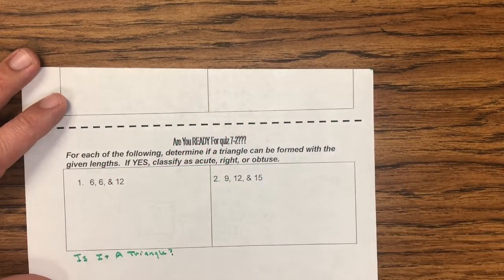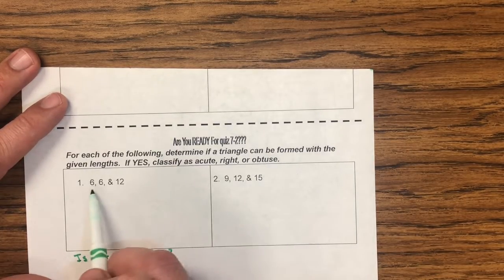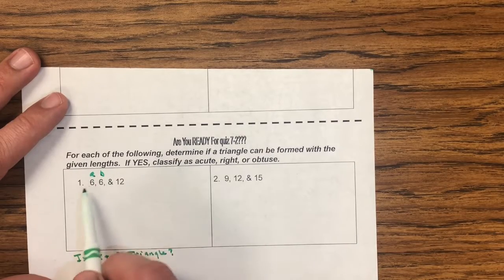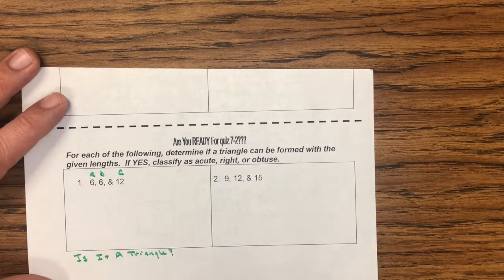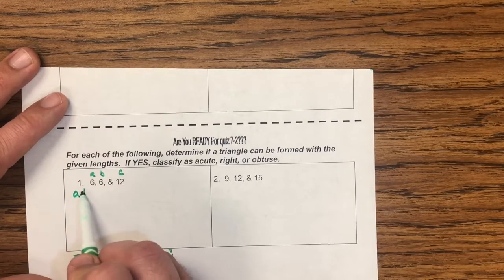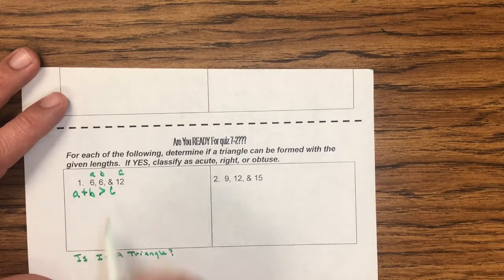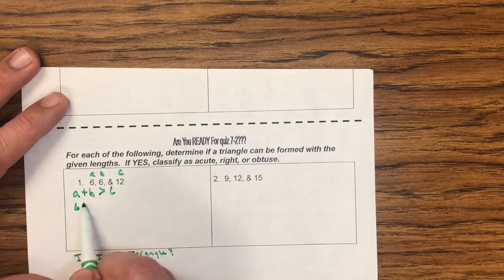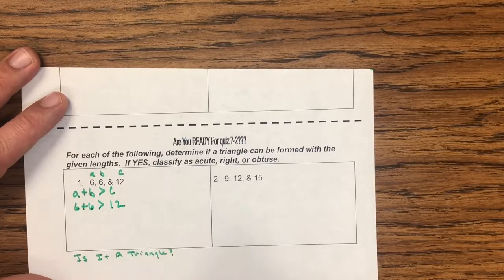Okay, the are you ready part for the 7-2. The question here is, before we can ever start, is it a triangle? These are 3 lengths. Your 2 smaller ones and your longest. We need to determine first, before we can move any further, is this a triangle? And the way that we do that is A plus B has to be greater than C. In this case, it would be 6 plus 6. Is 6 plus 6 greater than 12? No. 12 is not greater than 12. They're equal. So this one does not make a triangle.